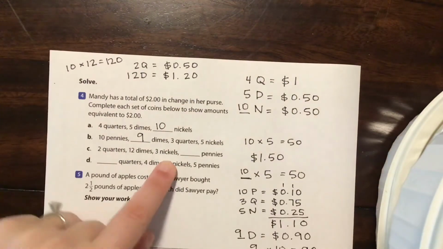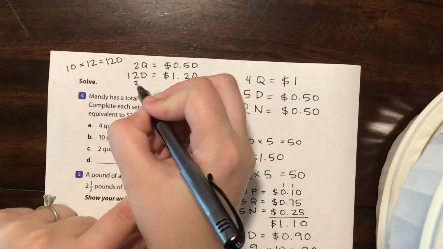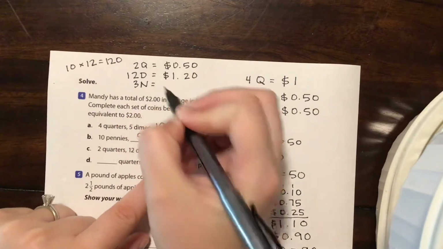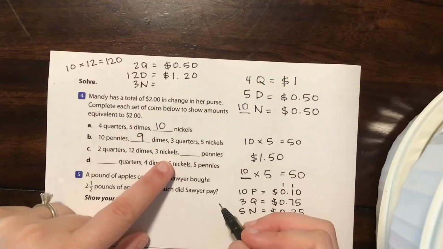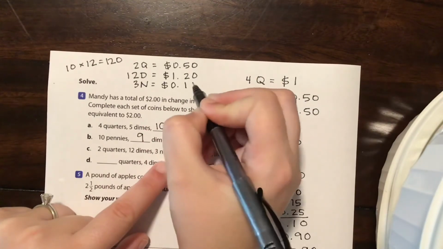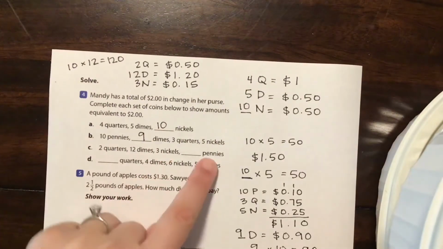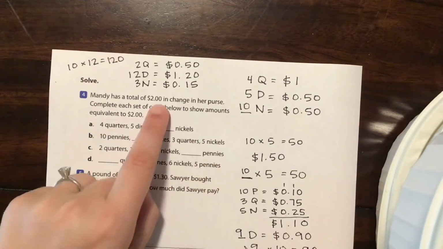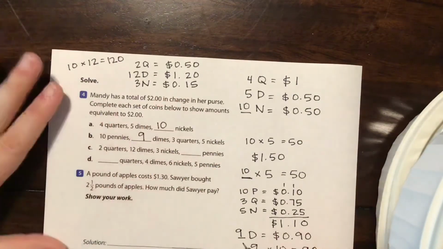Then we've got 3 nickels. Remember, a nickel is 5 cents, so 5 cents 3 times would be 15 cents. And then we don't know how many pennies, but we're going to total what we have so far and figure out how much more we need.